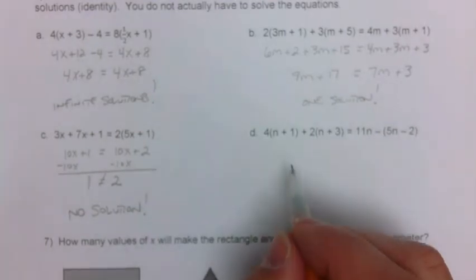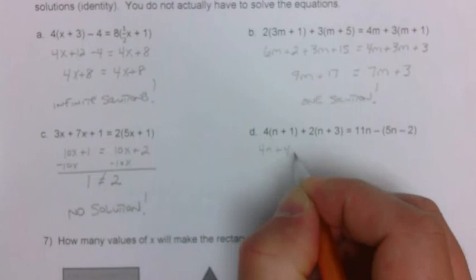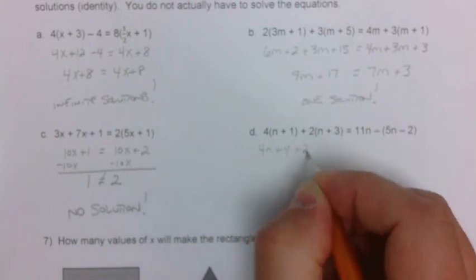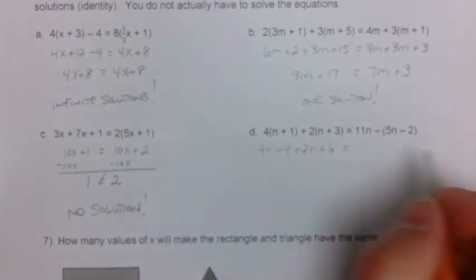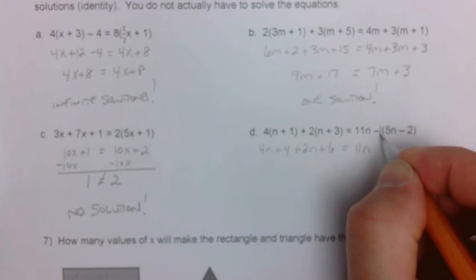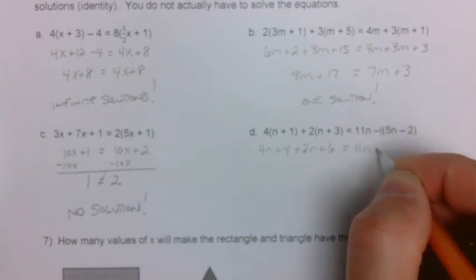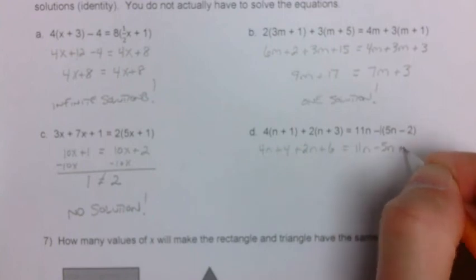Finally, on letter D, let's distribute first. 4 times n is 4n. 4 times 1 is 4. 2 times n is 2n, and 2 times 3 is 6. And on the right side, bring down 11n. This again is like a negative 1. Negative 1 times 5n is negative 5n. And negative 1 times negative 2 is positive 2.